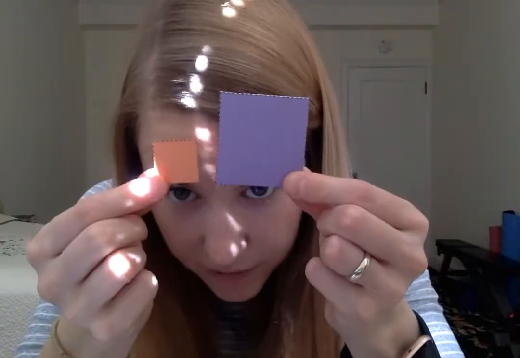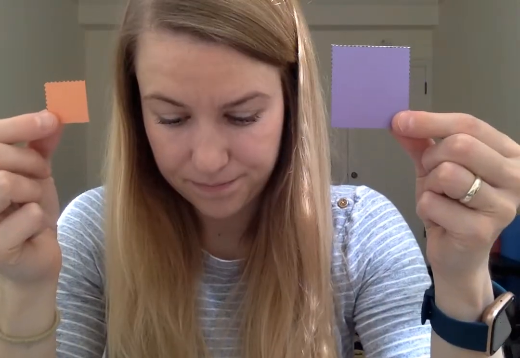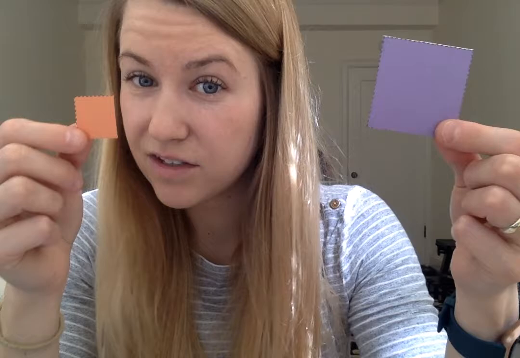We'll keep going. So all of these shapes that you spent the time cutting out this morning, these are all rectangles. Say it, all rectangles. Yes, even this one is a rectangle. Some rectangles, these two in particular, have a special name. They're called squares. Now, what is special about squares? What makes them different than all rectangles? All of their sides are the same length.